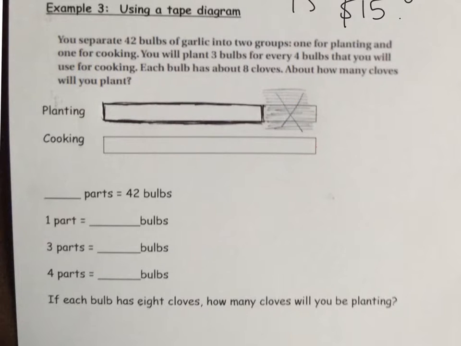So our cooking one is longer because we need to break it into 4 parts. Our planting one is shorter. We only need 3 parts. So let's take a look at our cooking. We need 4 bulbs for the cooking diagram. I'm going to cut it in half first and then cut the halves in half again. So now I've got a total of 4 parts. Make that one a little clearer. There we go. Total of 4 parts.